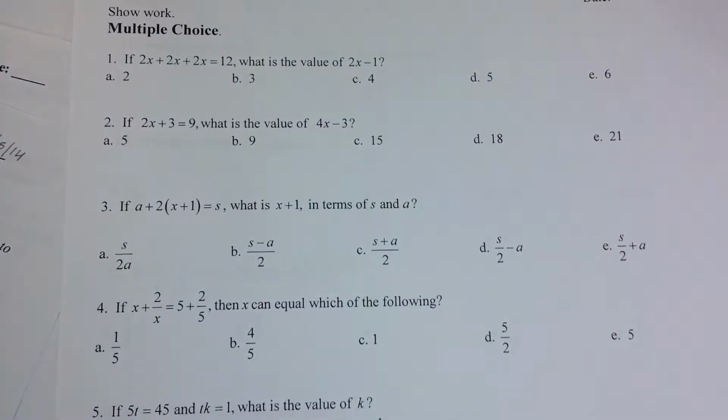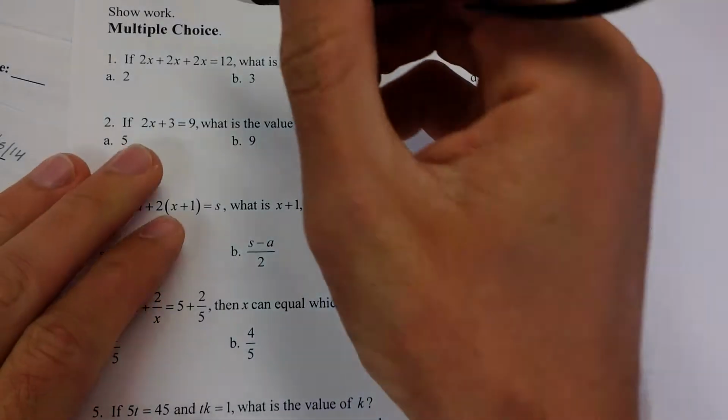Number 1. A. And tell us how you got it. Well, I got x is 2. Okay, how did you get x equals 2? Because I added the 2 x's and I got 6x equals 12. Okay, sounds like a great idea.